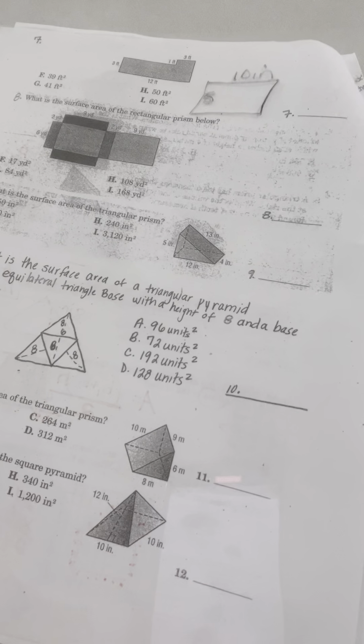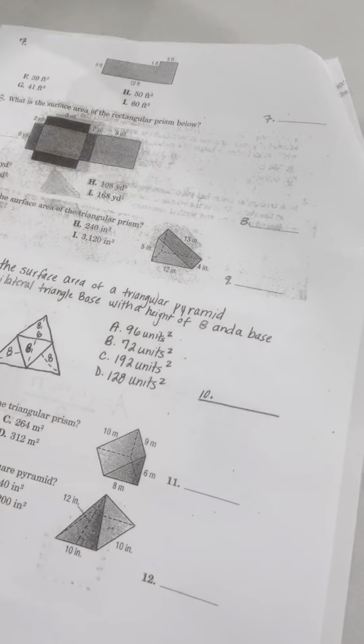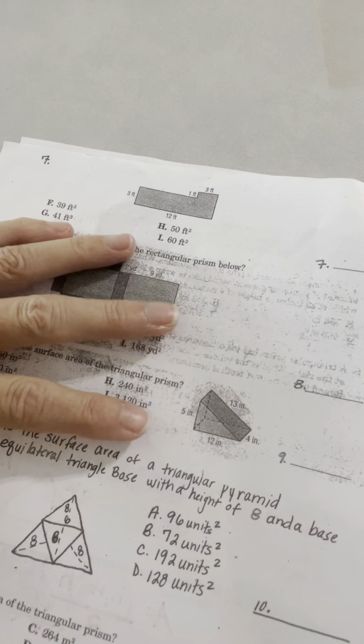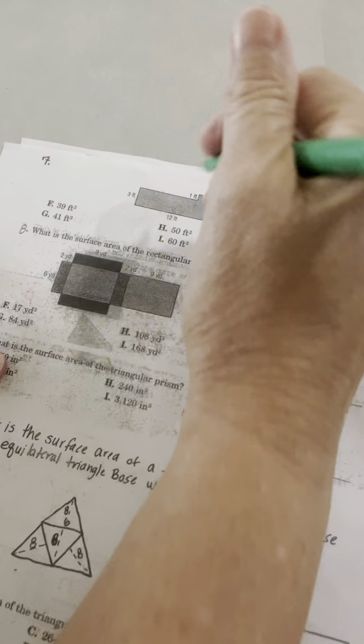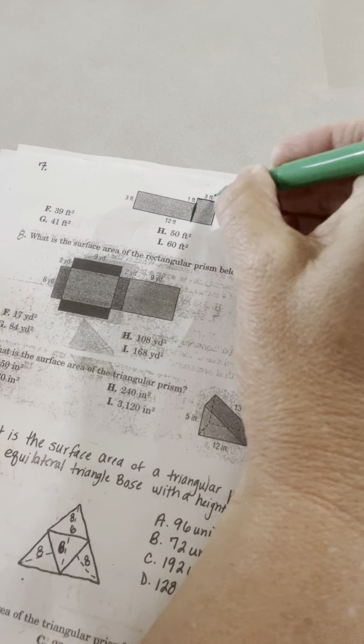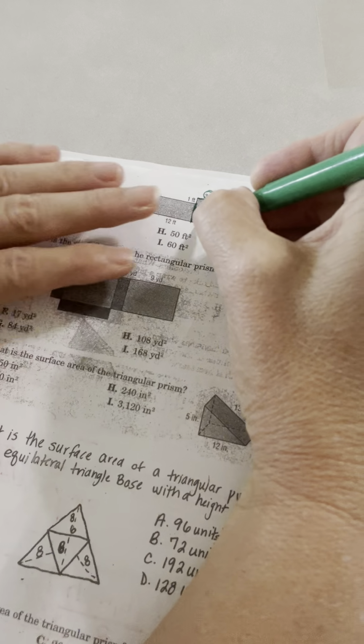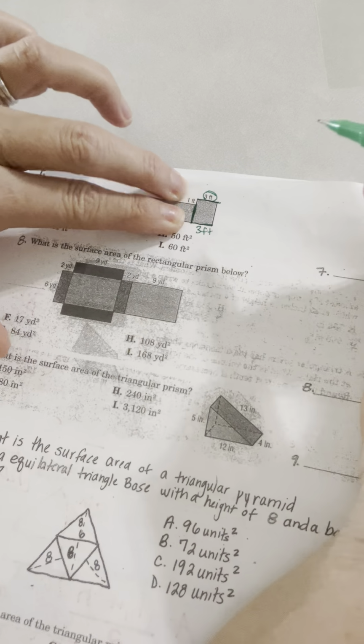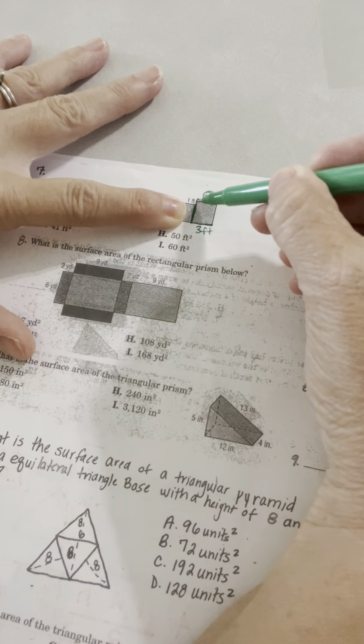Okay, number 7. Number 7 is a complex shape. So I'm going to choose to break it up like this. So the width is 3 feet. So this is 3 feet. I'm going to ignore this one over here. This tiny little piece is 1.